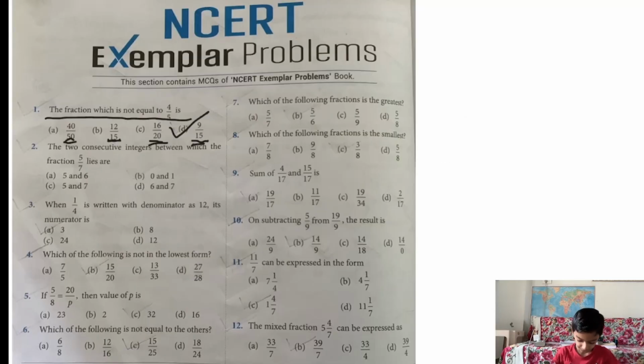Question 2. The two consecutive integers between which the fraction 5 by 7 lies are, the options are 5 and 6, 0 and 1, 5 and 7 and 6 and 7. First, we'll see if 5 by 7 is an improper fraction, proper fraction or a mixed fraction. Here, the numerator is smaller than the denominator. So in this case, it is a proper fraction. And proper fractions always lie between 0 and 1. So the correct answer of question 2 is B, which is 0 and 1.